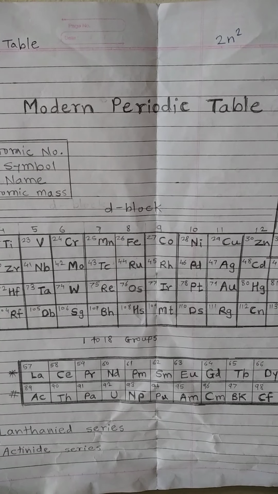A zigzag line can be drawn in the P block of the periodic table. The 3 traditional types of elements can be clearly shown in the modern periodic table with the help of this zigzag line. The metalloid elements lie along the border of this zigzag line. All the metals lie on the left side of the zigzag line while all the non-metals lie on the right side.